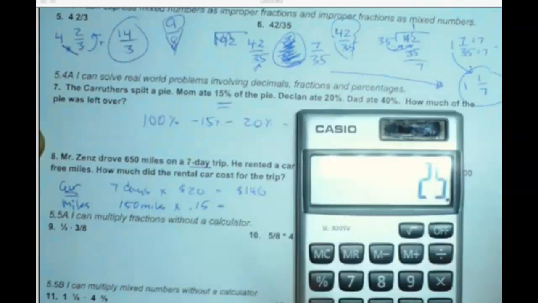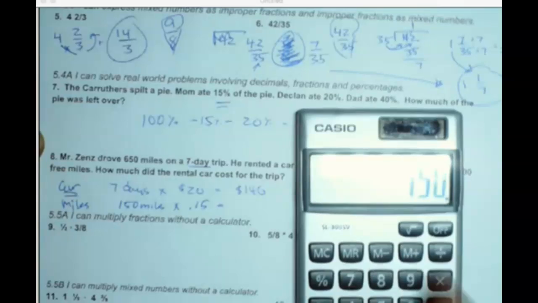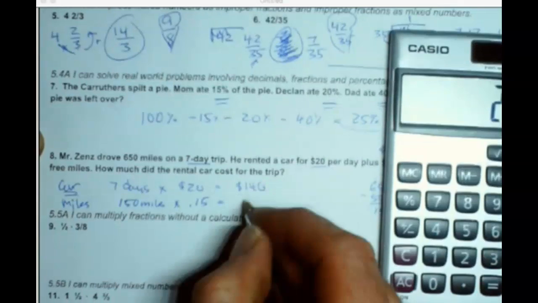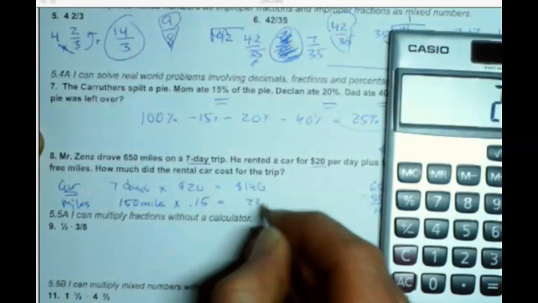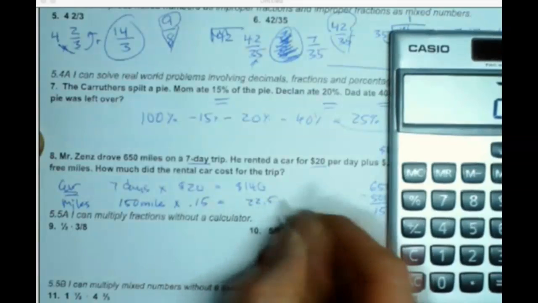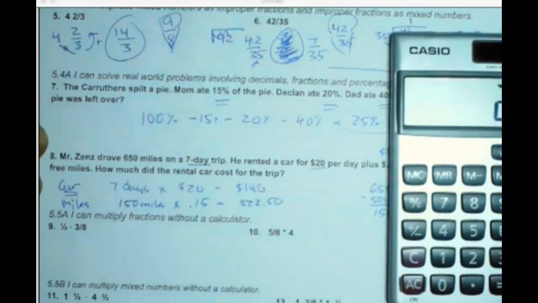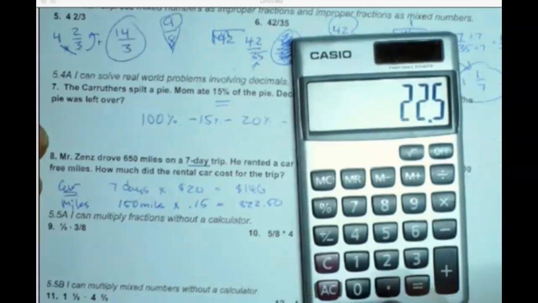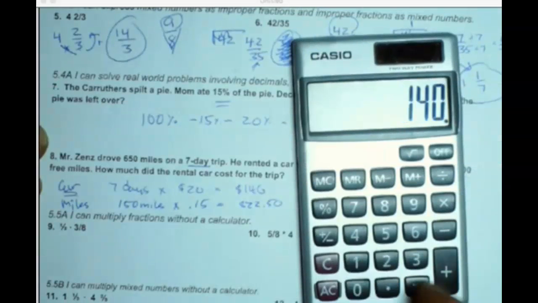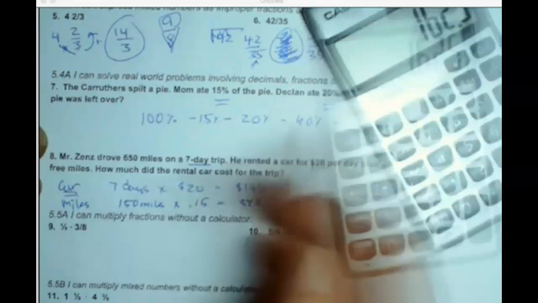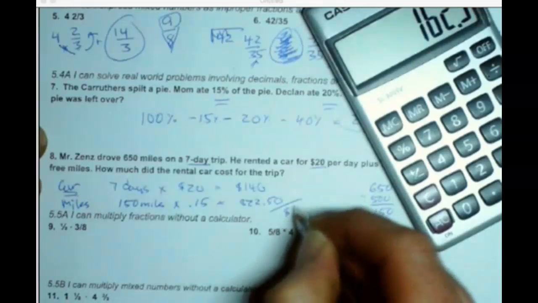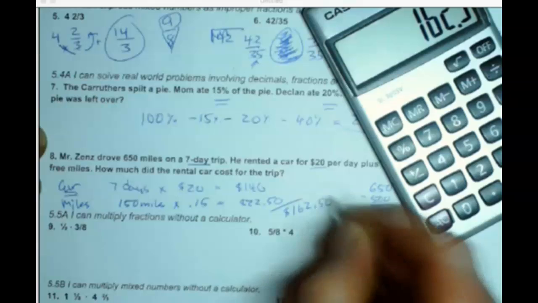So let me get my calculator for that. 150 times 0.15 equals 22.5. Well, that would be $22.50. So I can just add that plus the 140 that he had to pay for the rental car, and I got a total of $162.50.